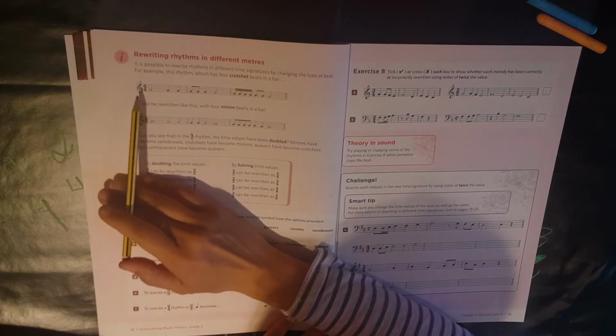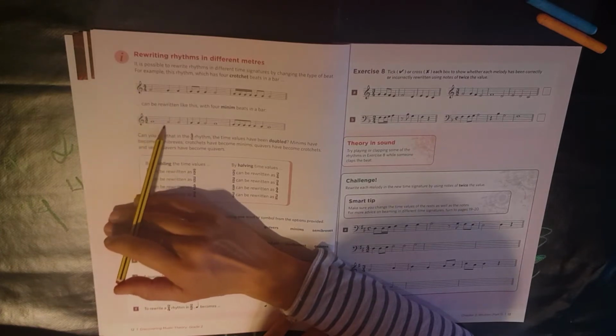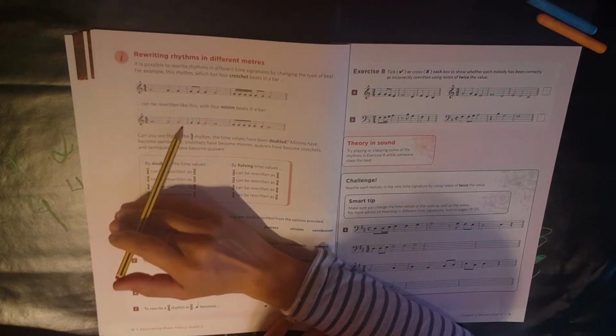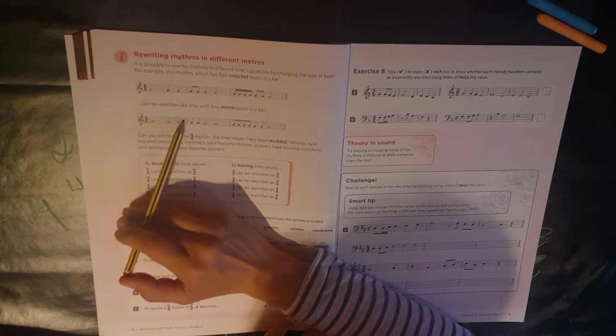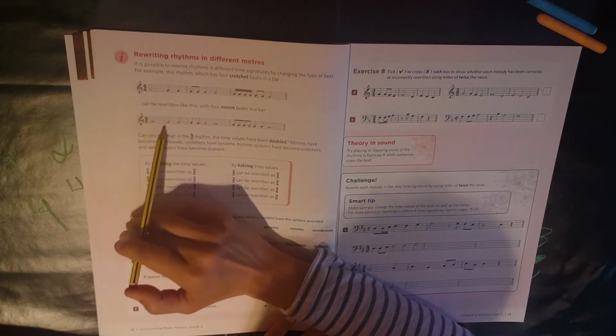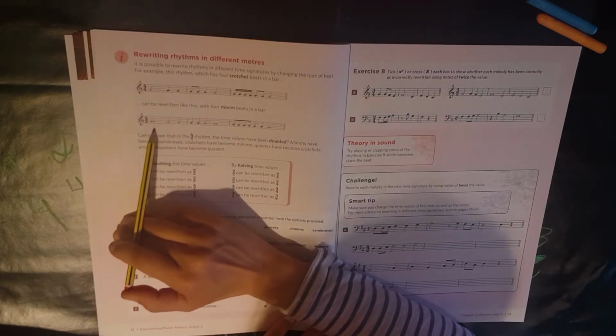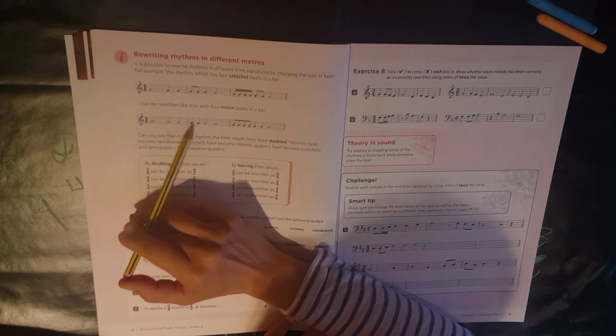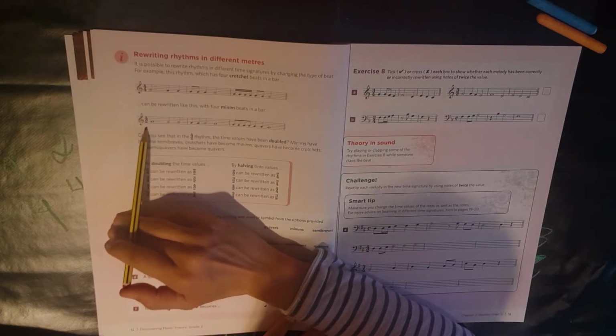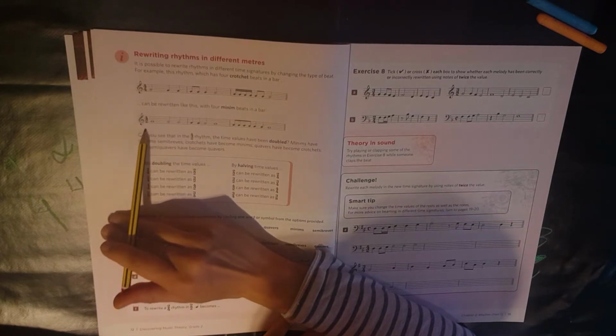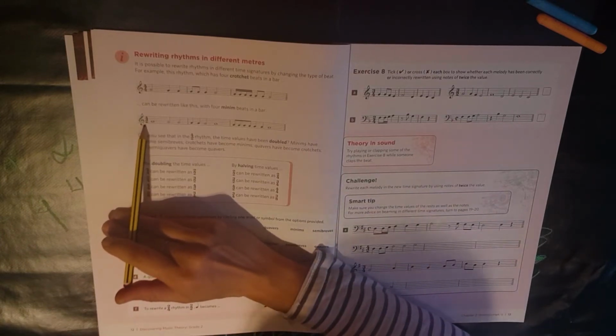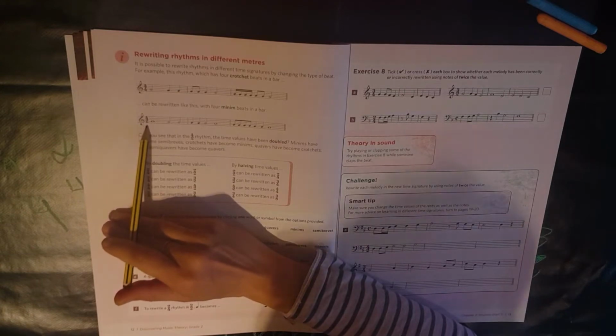But if it's a crotchet, if I'm counting crotchets, it would be 4, 5, 6, 7, 8, 8 crotchets in a bar. But doubling the time signature, instead of counting crotchets, we're going to count minims. You keep the number of counts, but we doubled the notes we are counting as a beat.